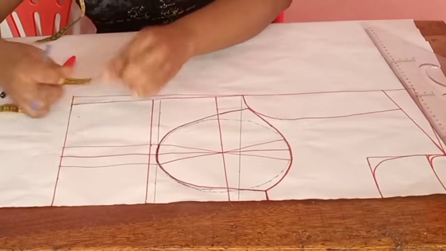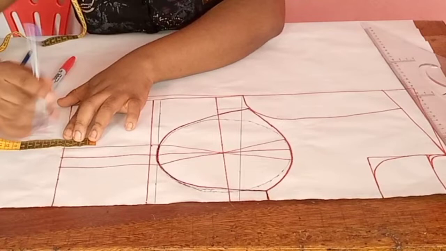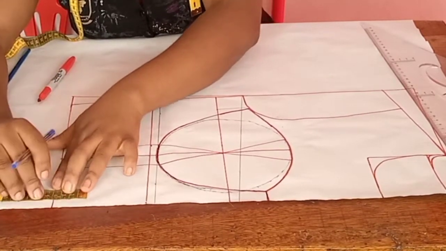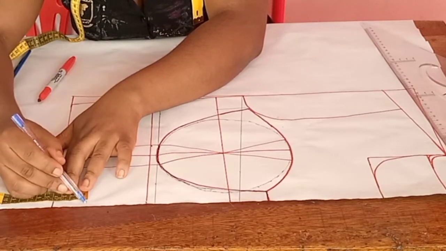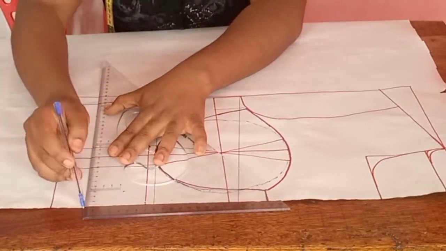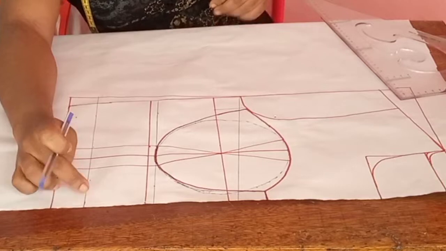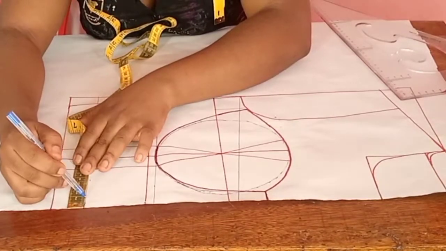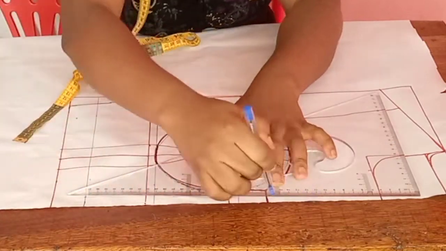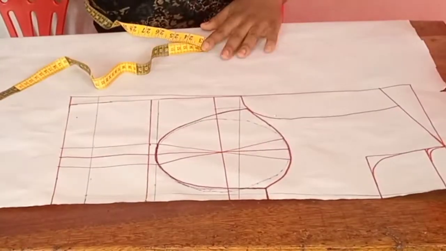To create the half cut, I'll go up by 4 centimeters from the waistline because I don't want the half cut to lie just at the waist. I want it to be at least 4 centimeters higher from the waistline. In order to stop the zipper from folding in when placed, I'll go in by 2 centimeters from the center back line, and I'll connect this point right up to the back neckline. This creates a good space for the zipper to fit nicely because our backs are not that straight.